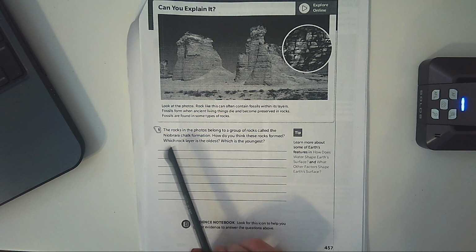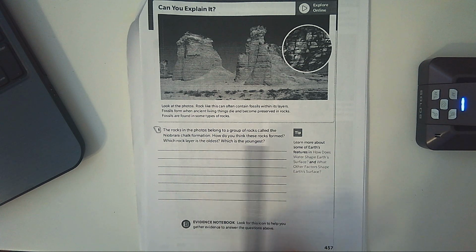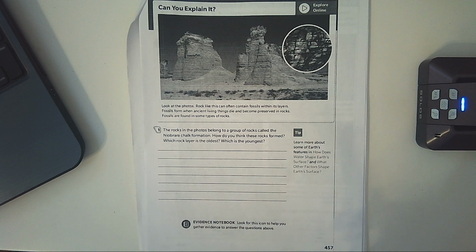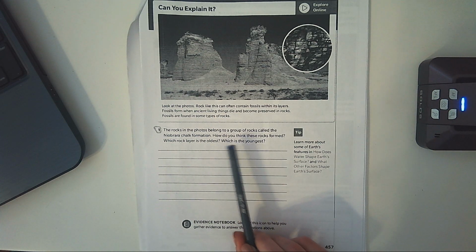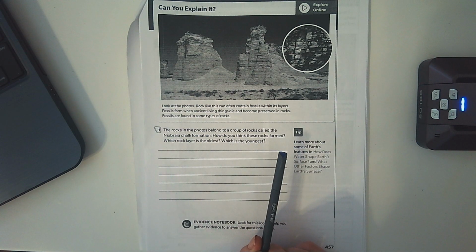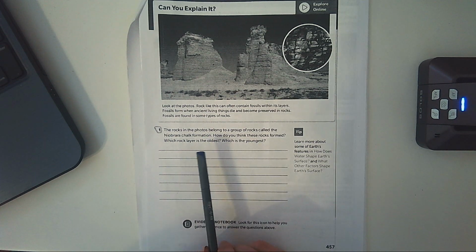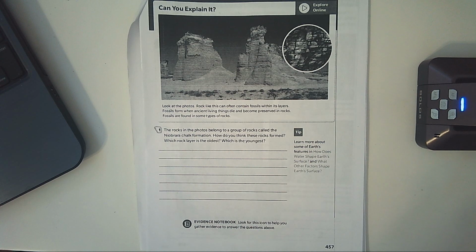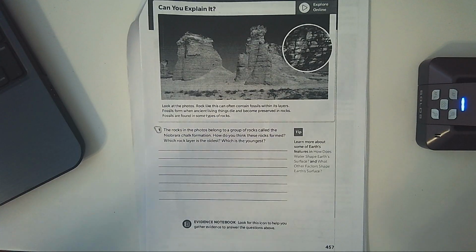Number 1. The rocks in the photos belong to a group of rocks called the Niobrara Chalk Formation. How do you think these rocks formed? Which rock layer is the oldest? Which is the youngest? So I would try this yourself, so pause the video, think about how to answer the question. Don't forget to use a complete sentence.